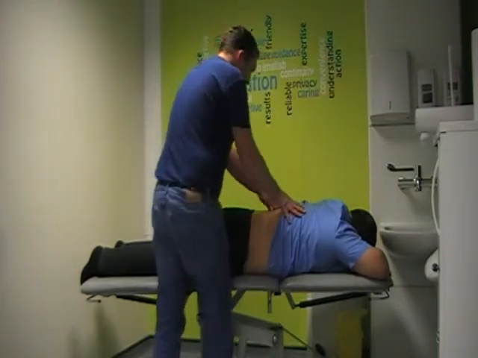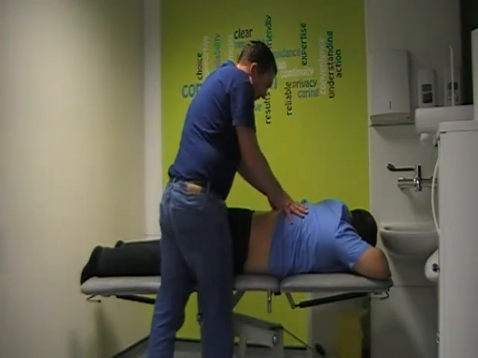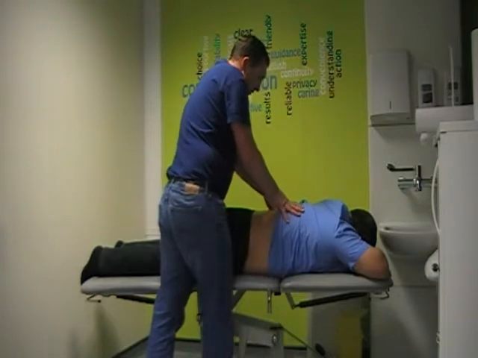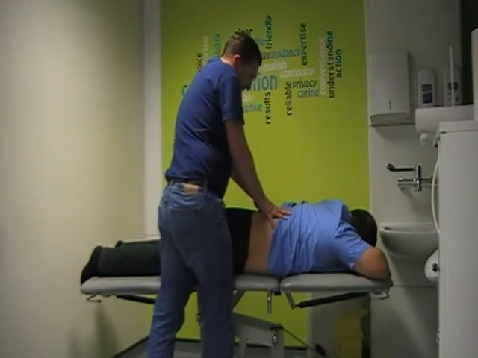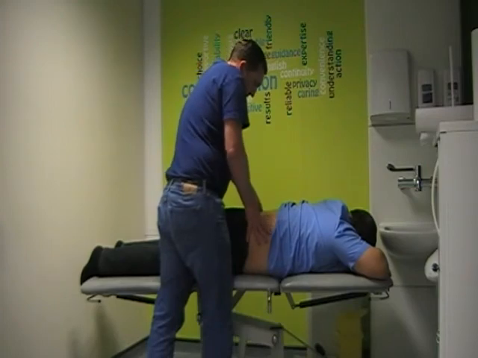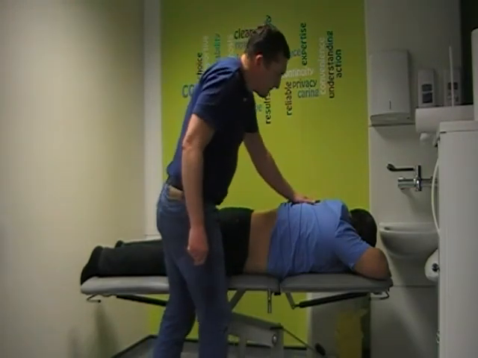And we could also do spinous pressure, just with our thumb, looking for any areas of tenderness down the lumbar spine. Great stuff. Thanks, Ishvan. I appreciate that. No problem.